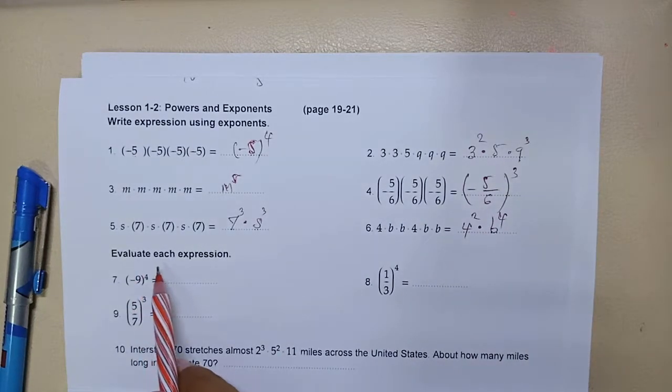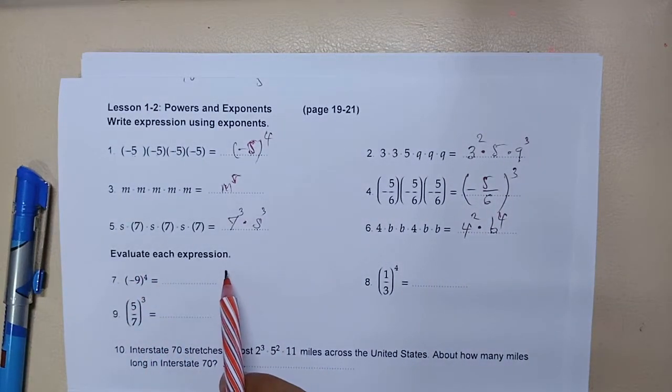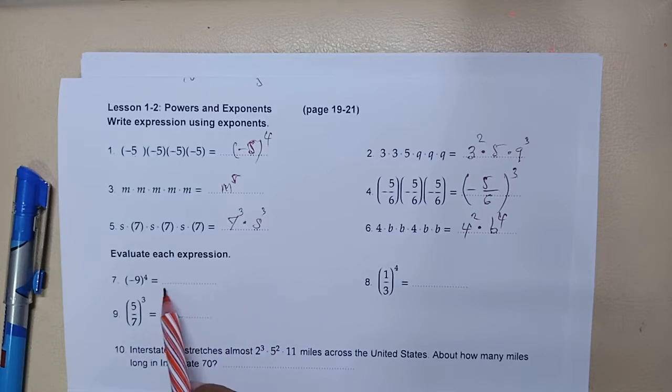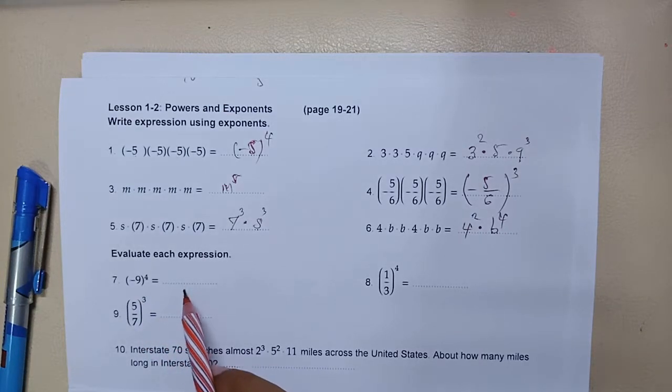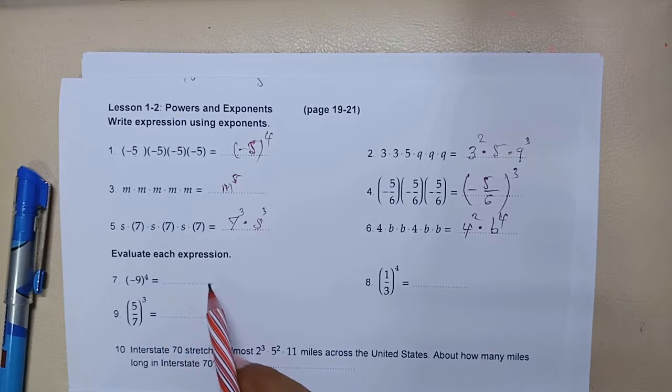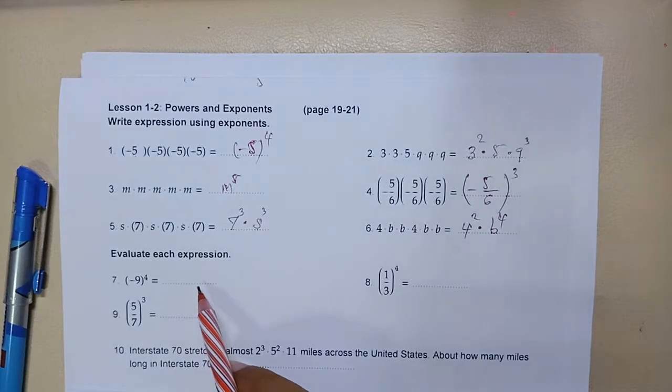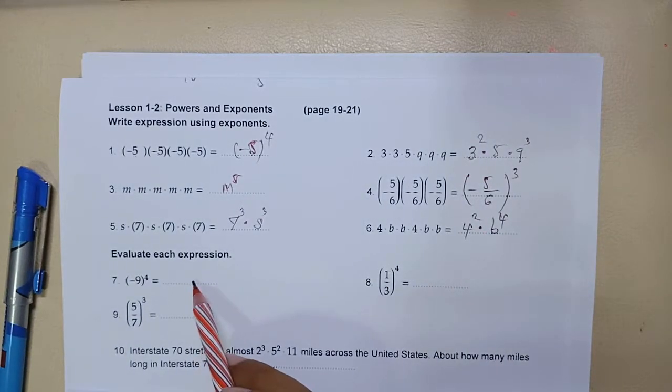This is evaluate each expression. I'm not going to do this part for you. In number 7, you are using -9 times -9 times -9 times -9, which means -9 is 4 times. You multiply them together and you will get your answer in this section.